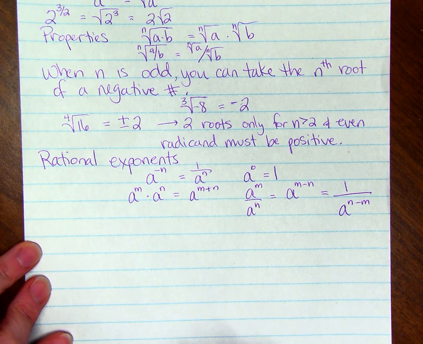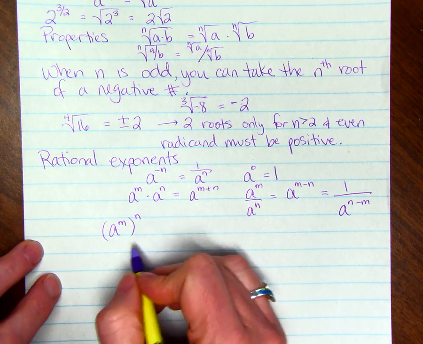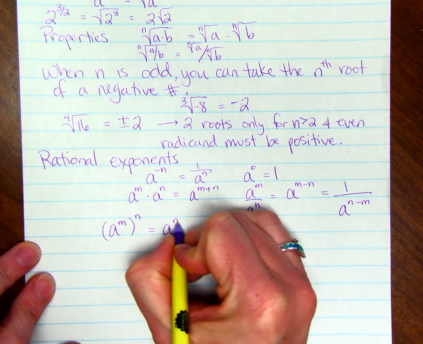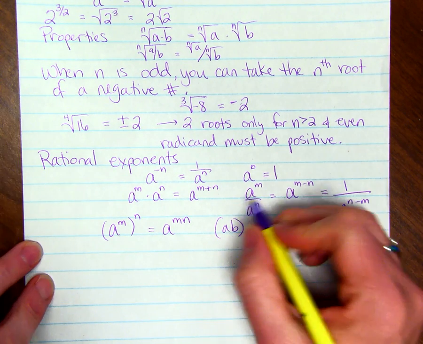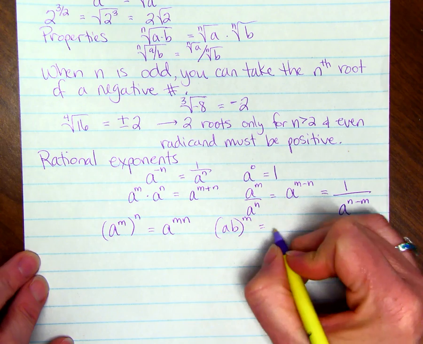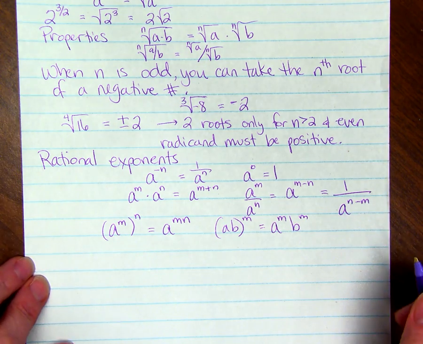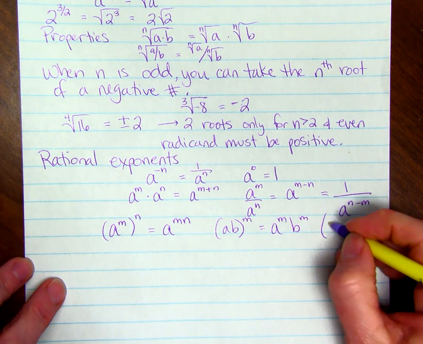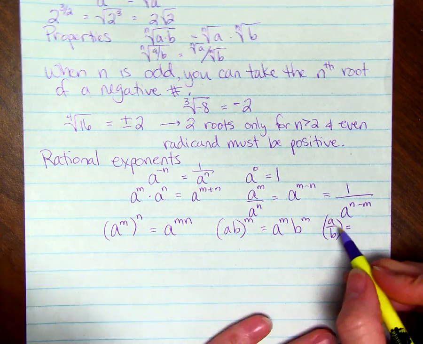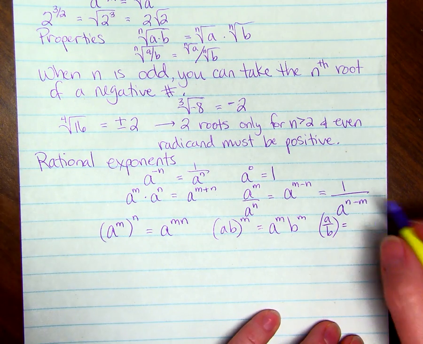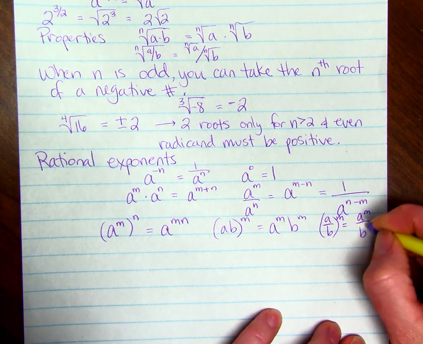When you raise a power to a power, so a to the m to the nth power, you multiply m times n. If you have a product raised to the power, each factor within that product must be raised to the power. And same with division. So each part of the division fraction needs to be raised to the mth power.